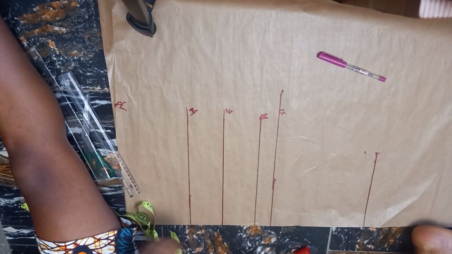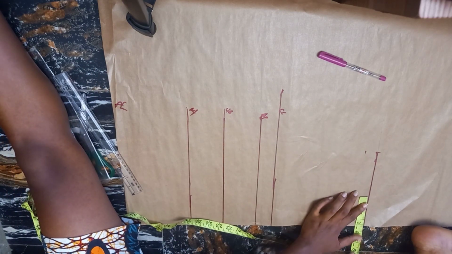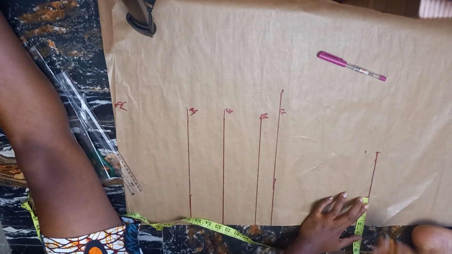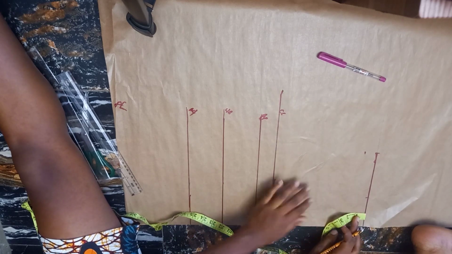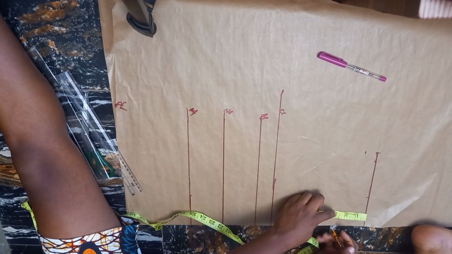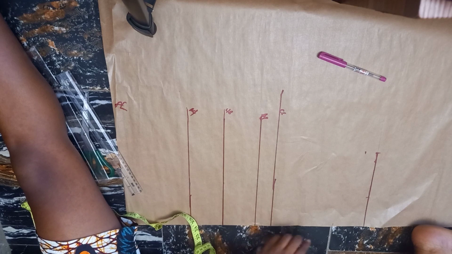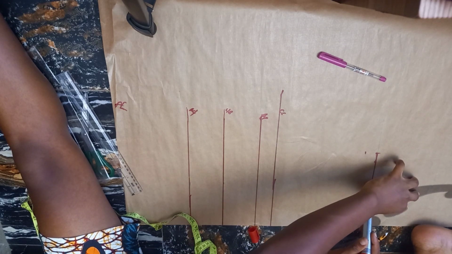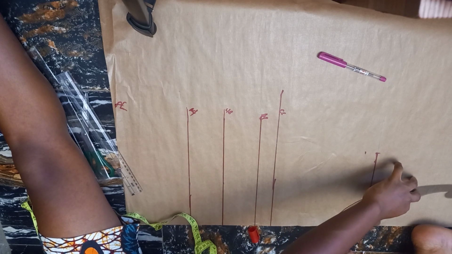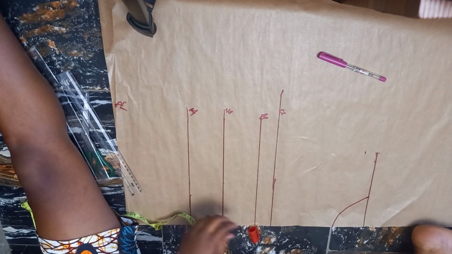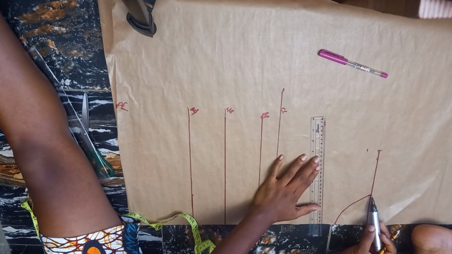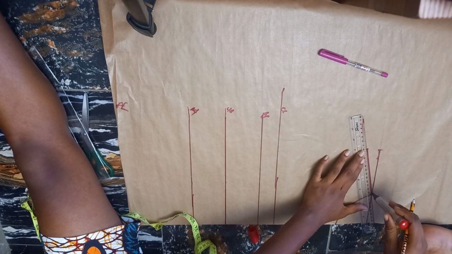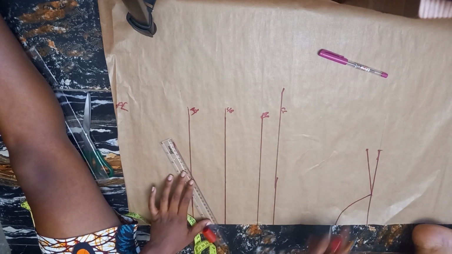All right. So now the next thing we're going to be working on is the neck area. So the width of my neck is 3 inches, and the depth is, I'm working with 3 as a basic distance. So this is what I have. Then I'm going to connect from this, this is my neck now, to my shoulder slope. So this is my shoulder slope.